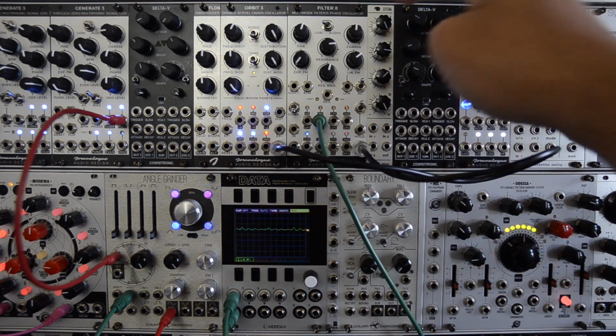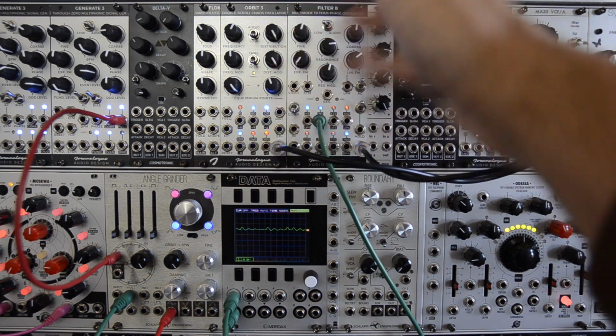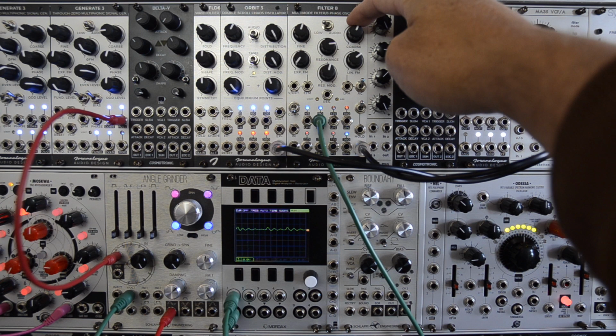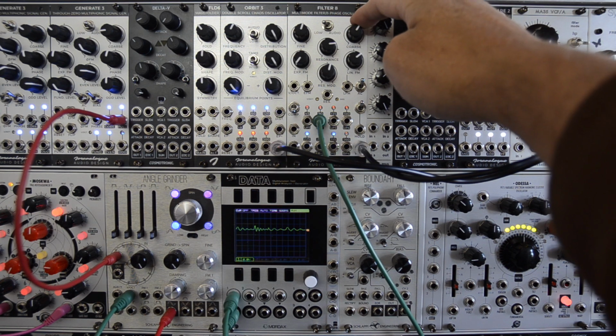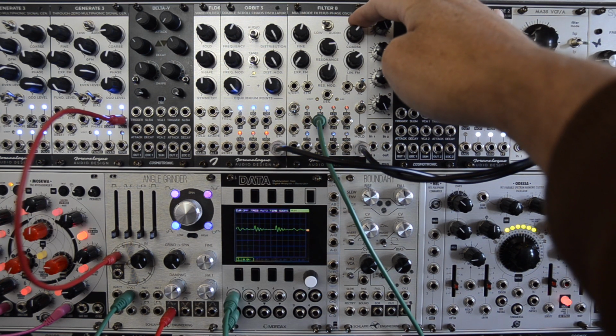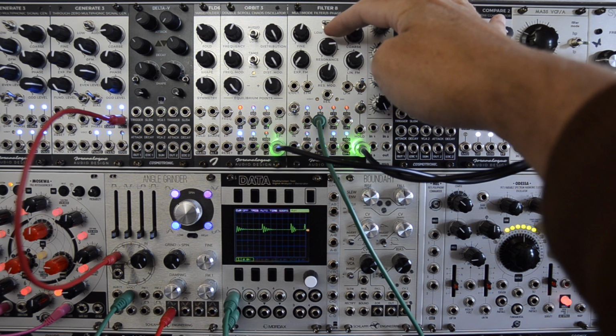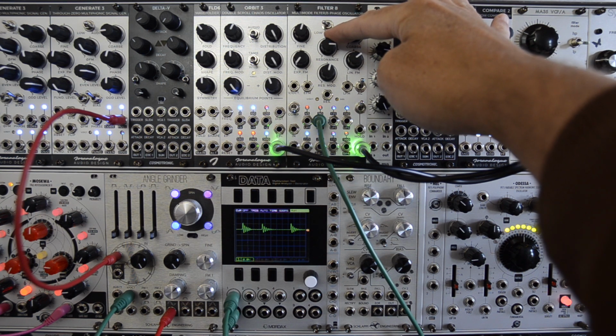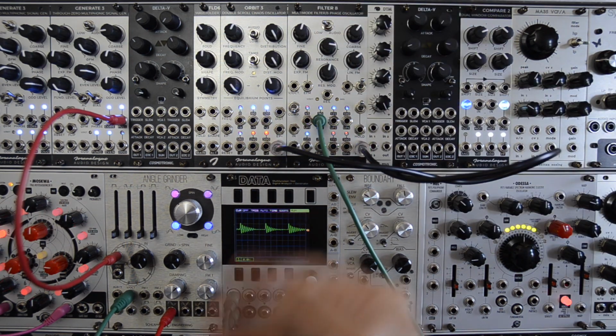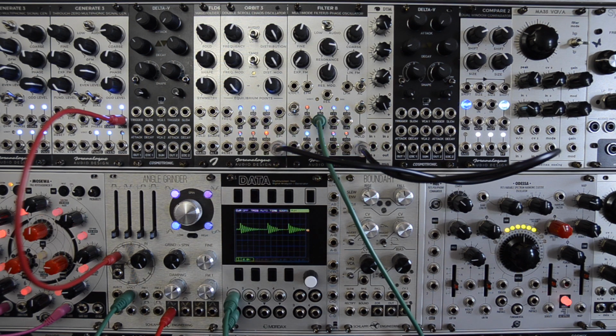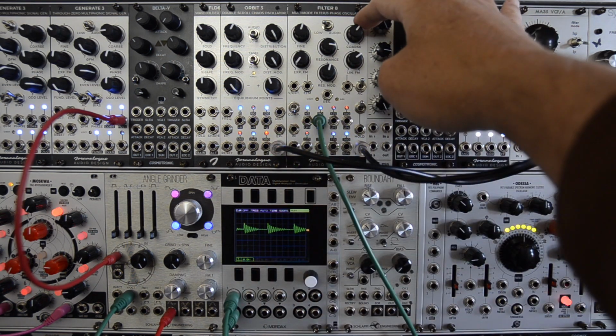And you can see we're not getting the same amplitudes as we got before, but let's turn up the coarse knob on filter 8, which increases the speed of the LFO. But this also gives us amplitudes that are a little bit higher.